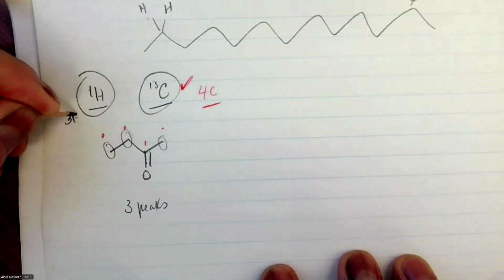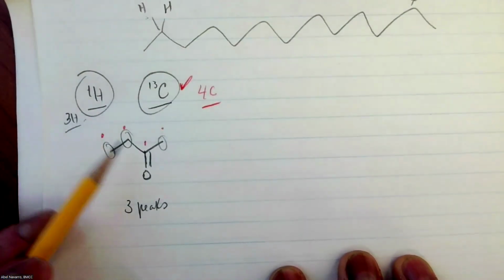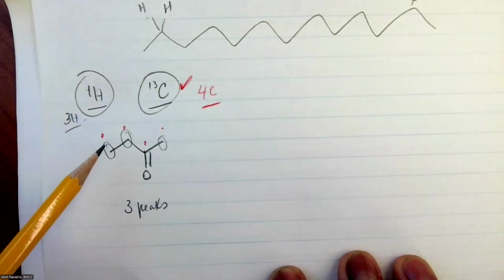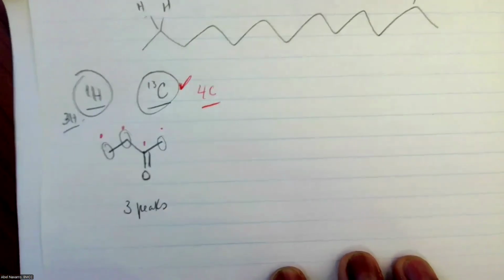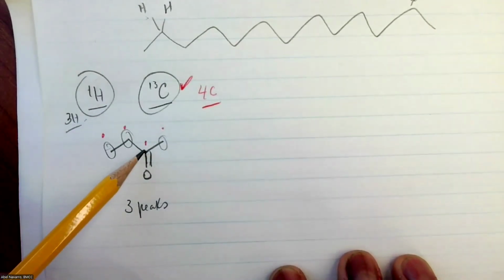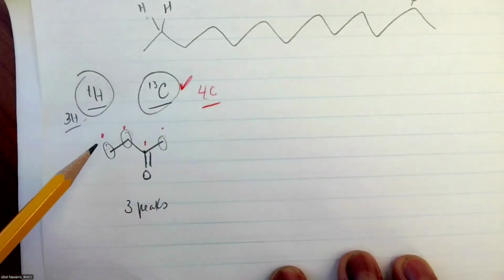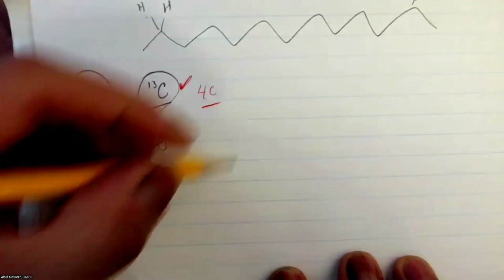Here, 3 H's, right? Three hydrogen signals. In the carbon one, right? There is no plane of symmetry, therefore they're all different. Carbon. Now we see this carbon because this is a carbon. Four carbons. 1, 2, 3, 4.